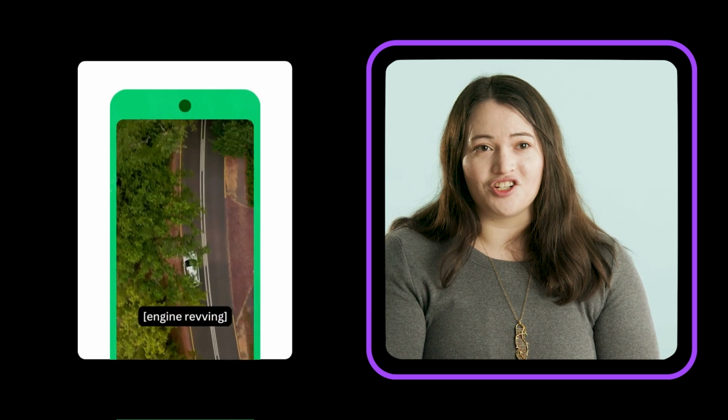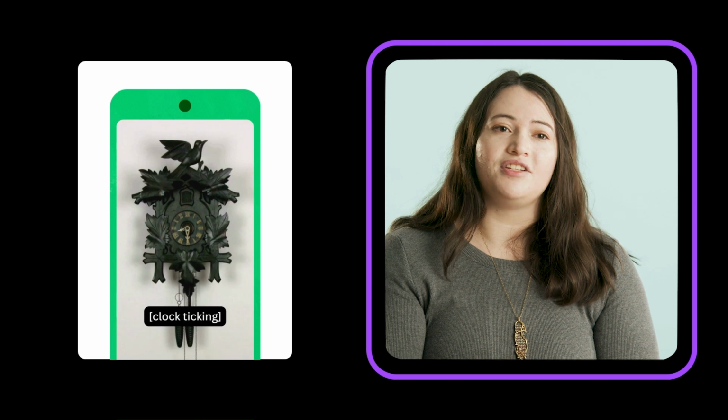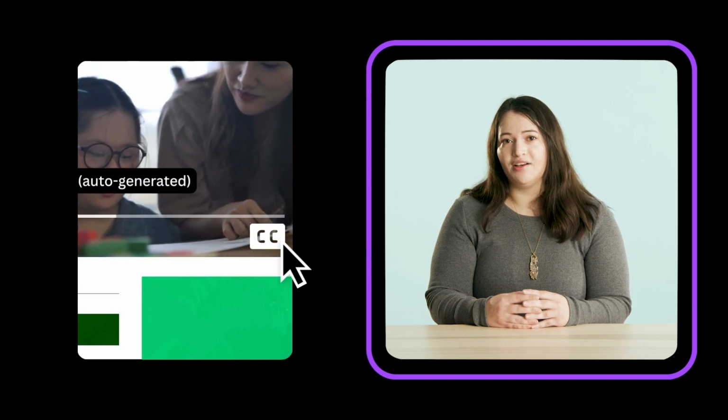Now, captions are essentially a transcription of what is said in your video, but they can also include other details such as information on sounds or background music. The idea with captions is to provide the same level of information as you would get from hearing the audio. Platforms like YouTube provide auto-generated captioning for videos, which is great.